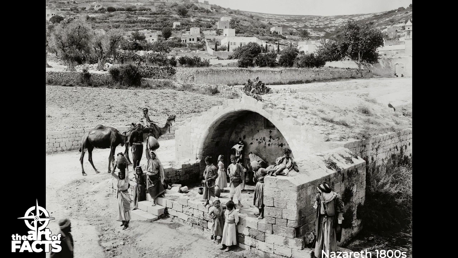She was also told that her cousin Elizabeth was 6 months pregnant. And after Gabriel appeared, Mary went from Nazareth to the hill country of Judea to be with Elizabeth for 3 months to help with the birth.